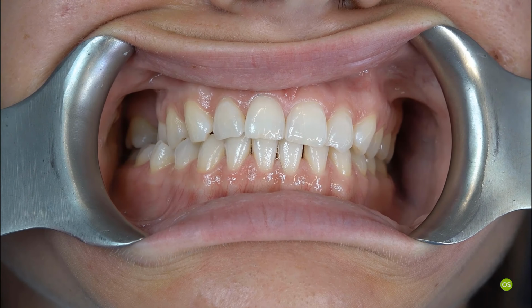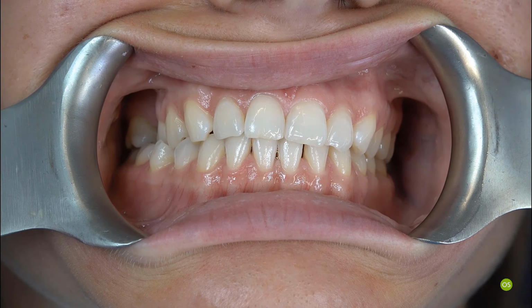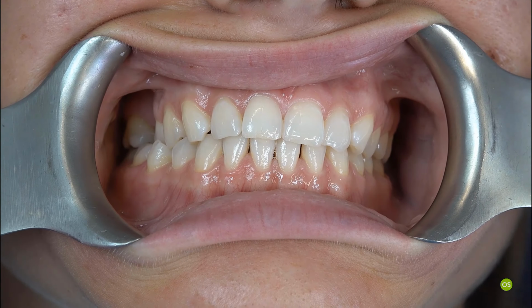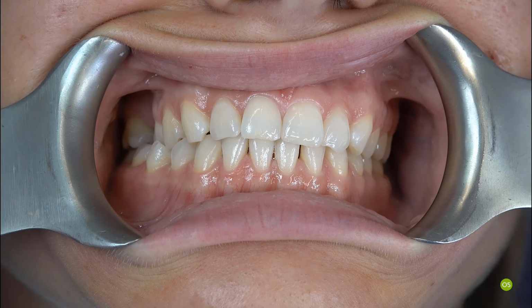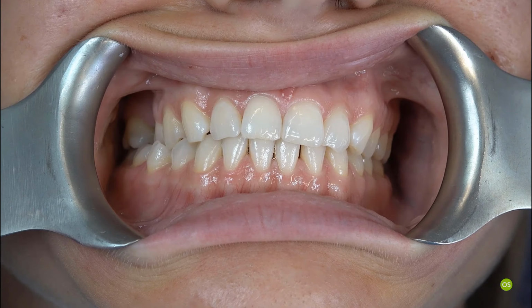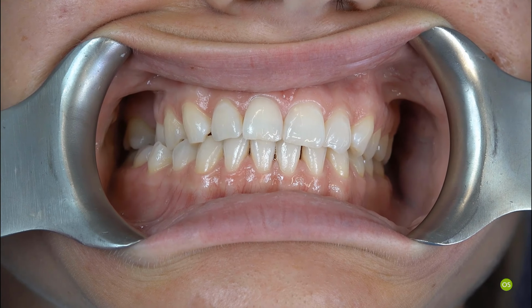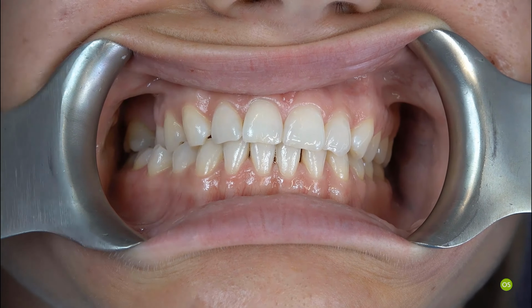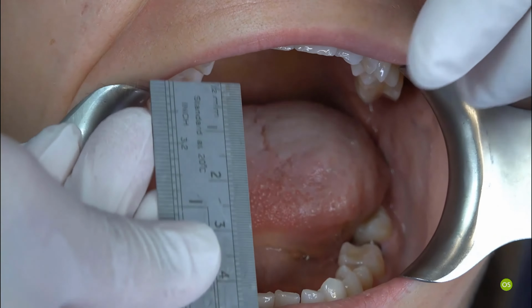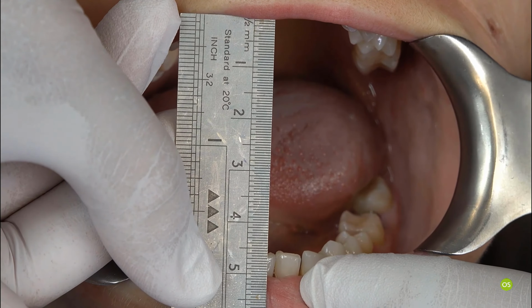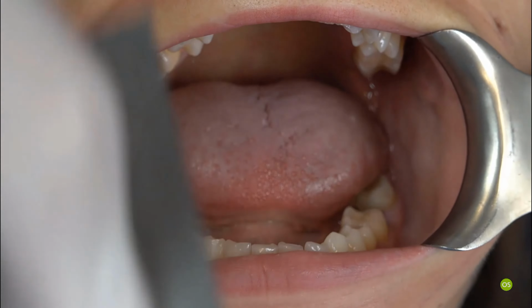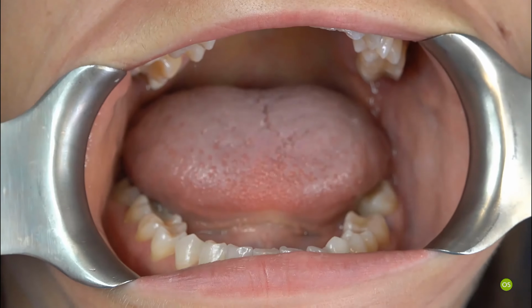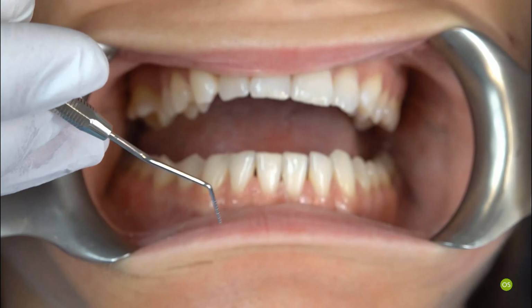Now we need to assess the vertical and horizontal overlap. Can I have a Williams probe, please? Now we're going to measure interincisal distance. Open as wide as you can. That's 45 centimeters. That's normal. And close your teeth.